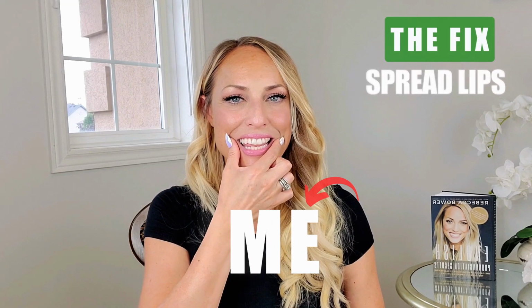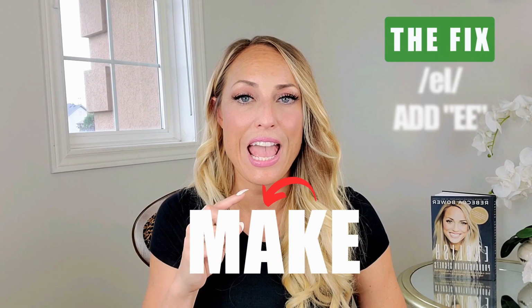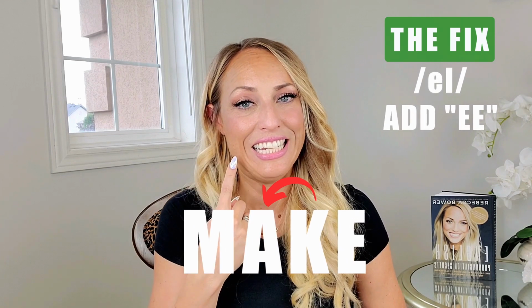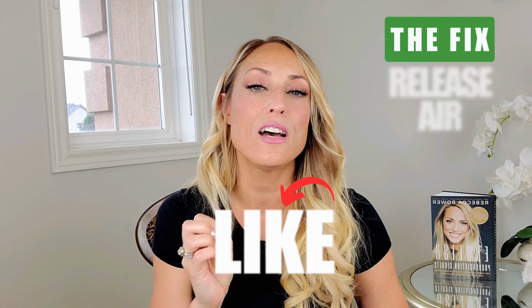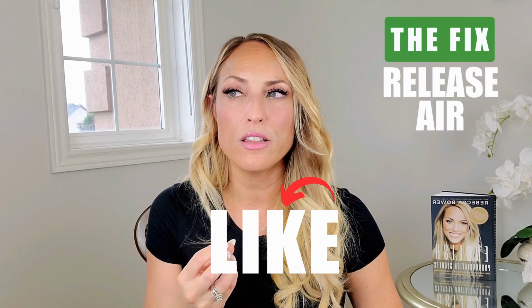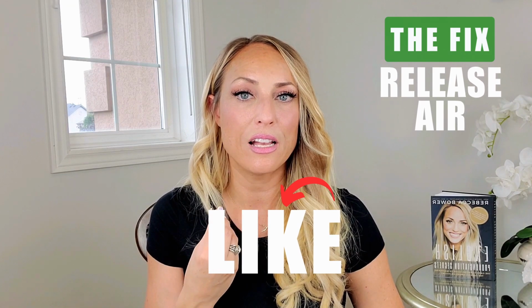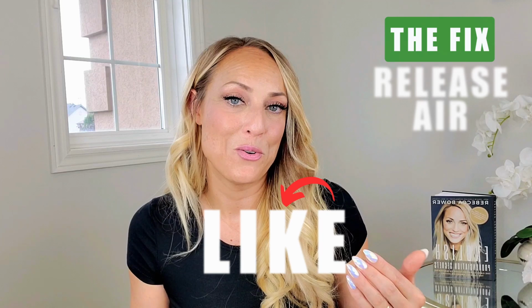Me. Smiley E. Make. Diphthong, 2 vowels. A. Add that little tail E in there. Make. Like. The K pronunciation at the end of this word is released. It's not aspirated, but released. So if you find that you do a bit of a sucking "k" that sucks in like a vacuum, we want to add more airflow, like you're releasing air.